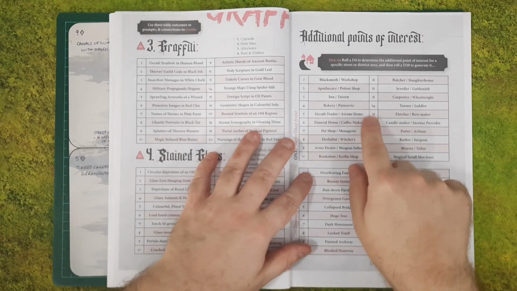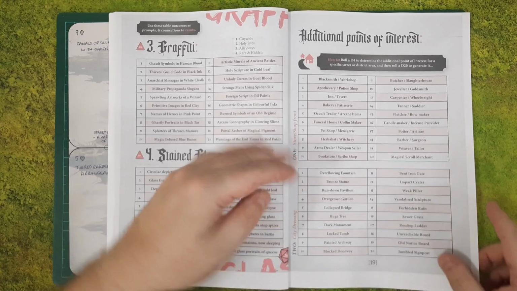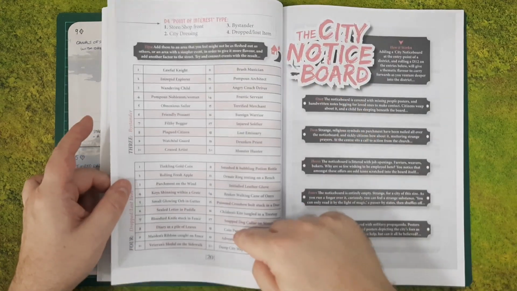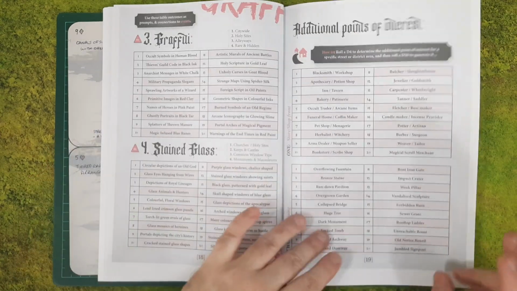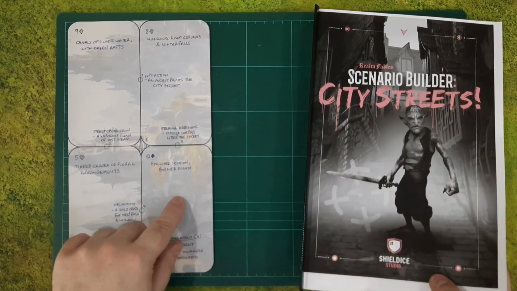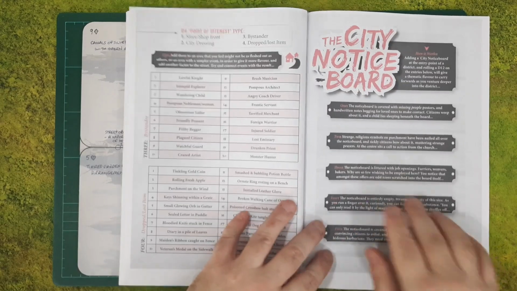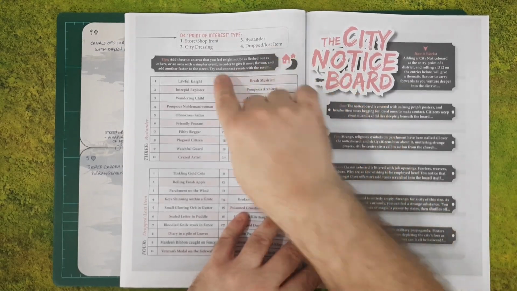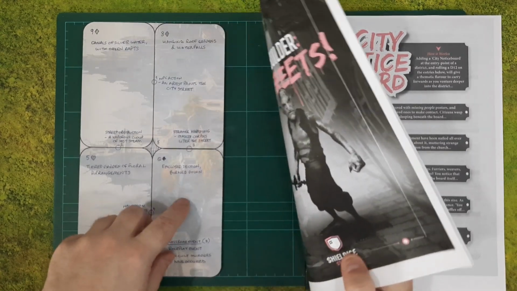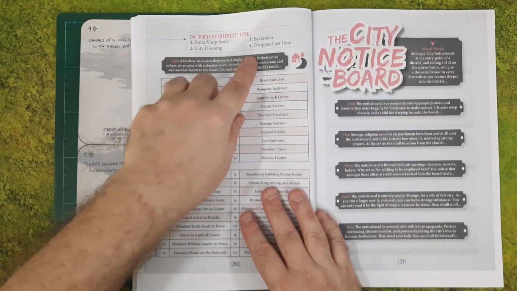I don't think we will for this, but I think we're going to roll up some additional points of interest for each of those areas. So again, it's the same format as we've had before. You roll a d4 to determine which type of interest, and then you roll a d20 to determine which one it is. Now, I'm thinking that maybe for this area, the enclosed section, the burned down area where maybe people aren't supposed to go, I may choose the table to roll on, because we've got here a 1 is a store or shop front. I don't think that's going to be applicable here because, like I say, they've all probably been destroyed. City dressing, again, probably not applicable.